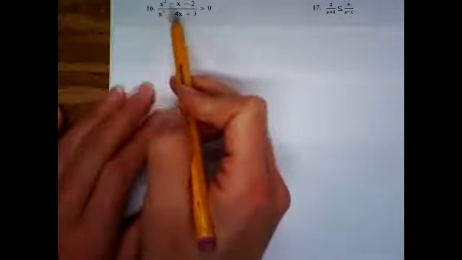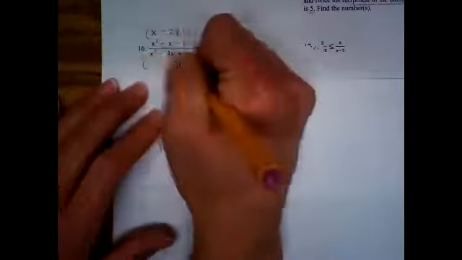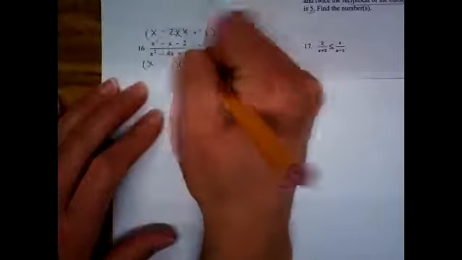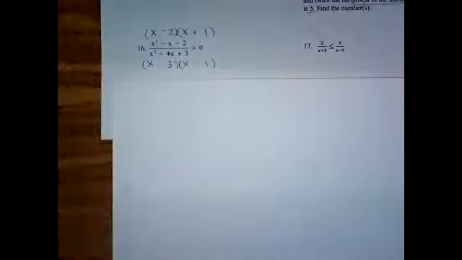All right, so number 16, we're going to need to factor this. Numerator is going to split x and x, 2 and 1. Oh, whoops, I'm sorry. Let's get that down. We'll need a -2, +1. And then the denominator will be x and x, 3 and 1. And then they're both going to be negative.